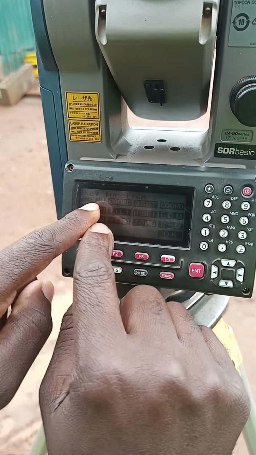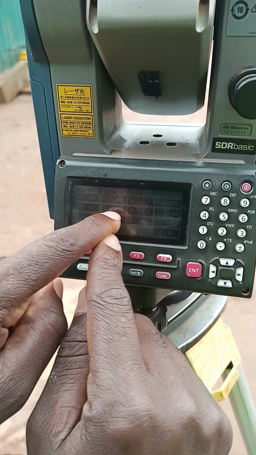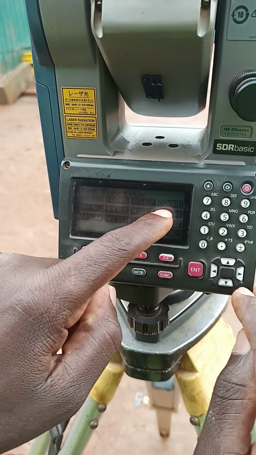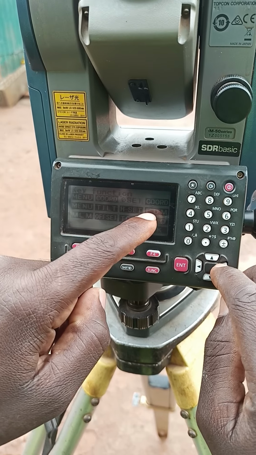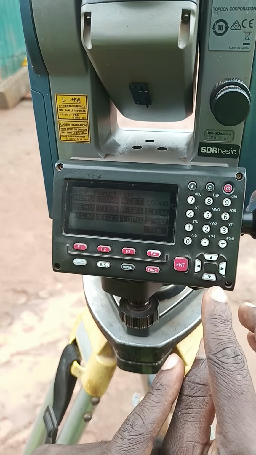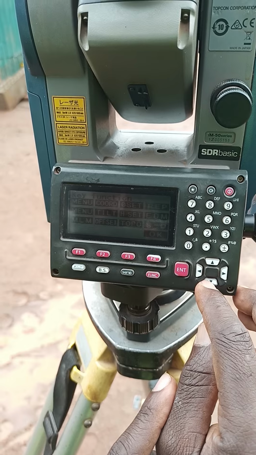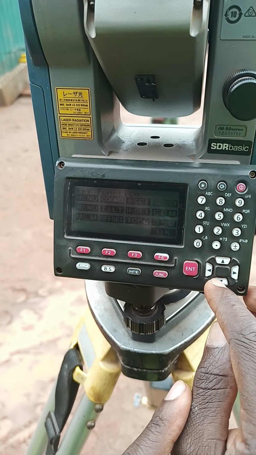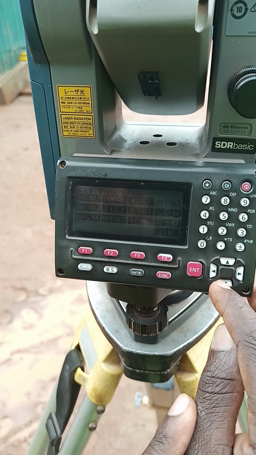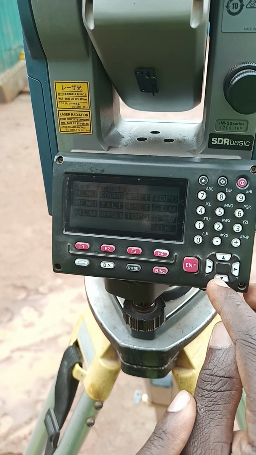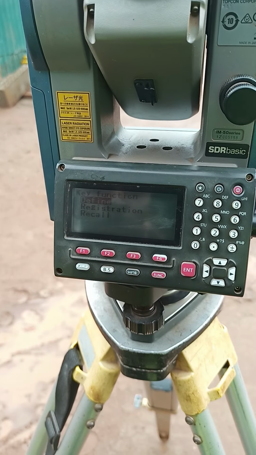Then you see this is the first menu I put, followed by coordinate. This is already there, but the second coordinate here I want to change. I put topo. So you go to the page down button, rep, MRM, set out, offset, topo. Then you press OK.